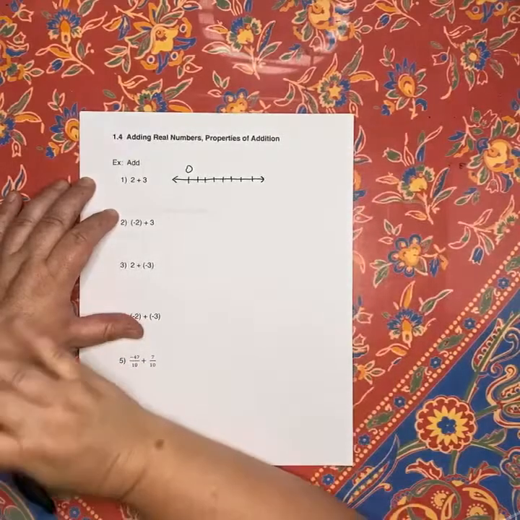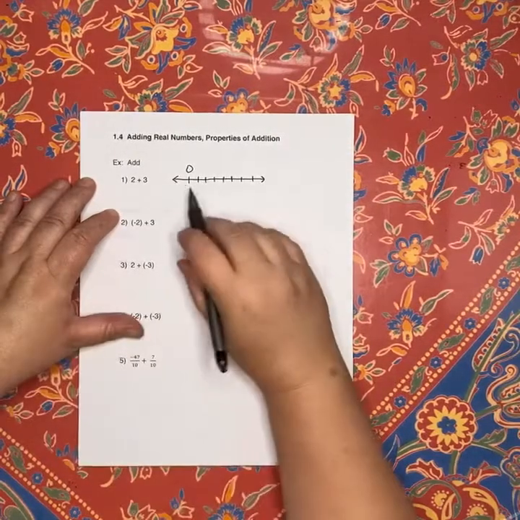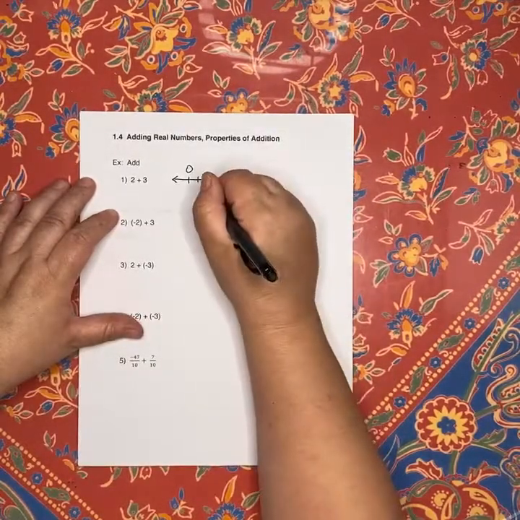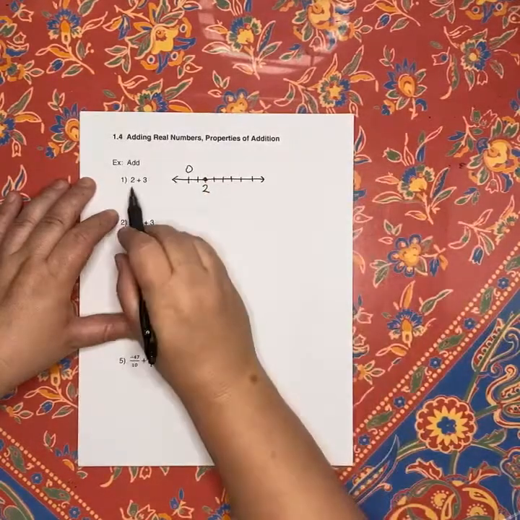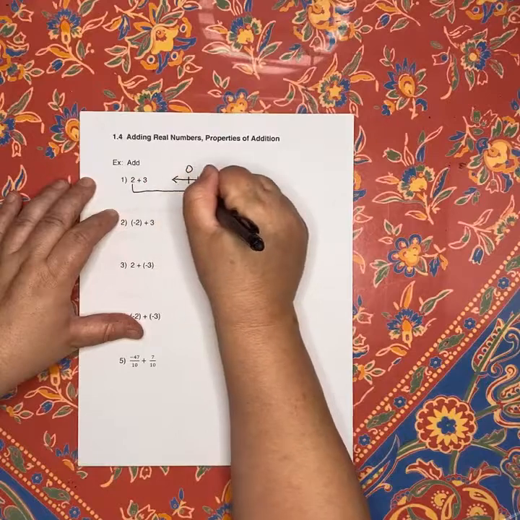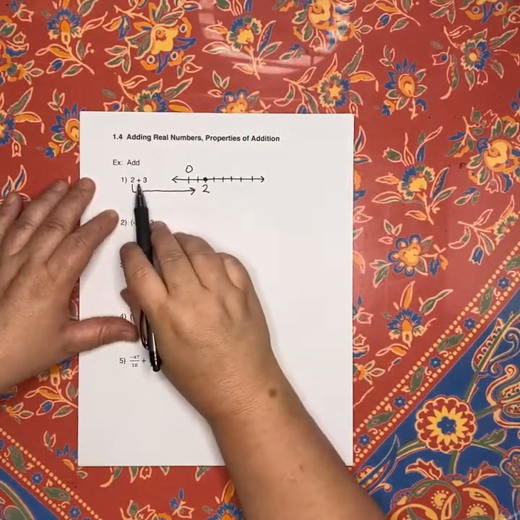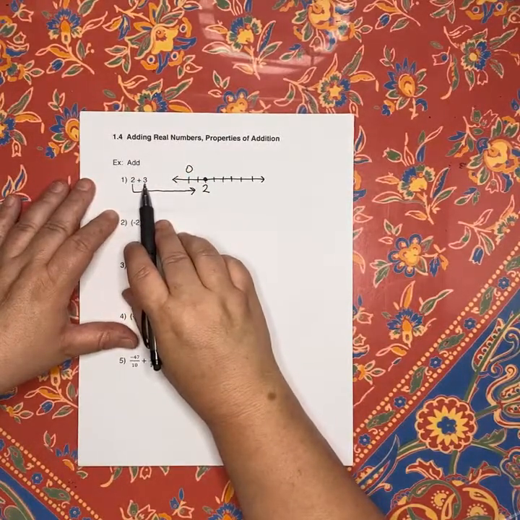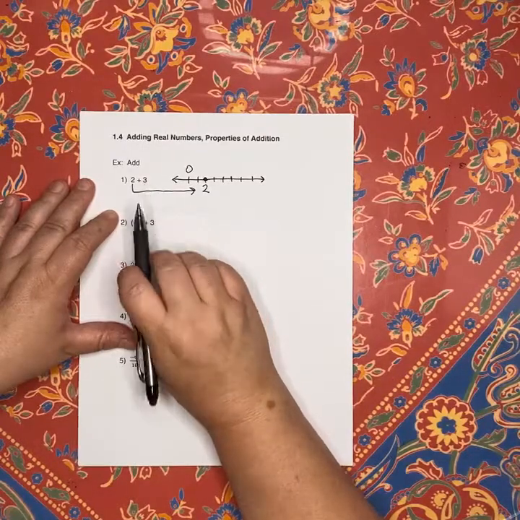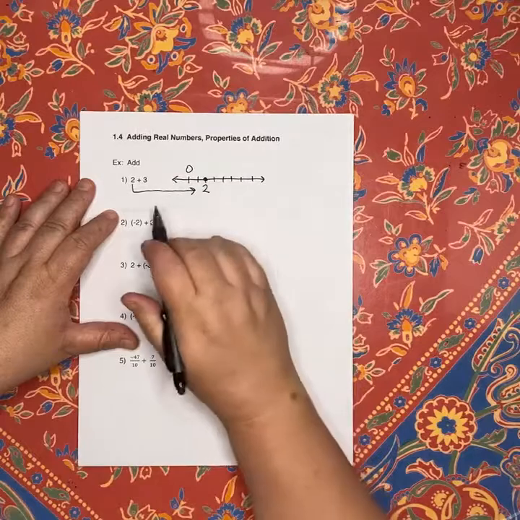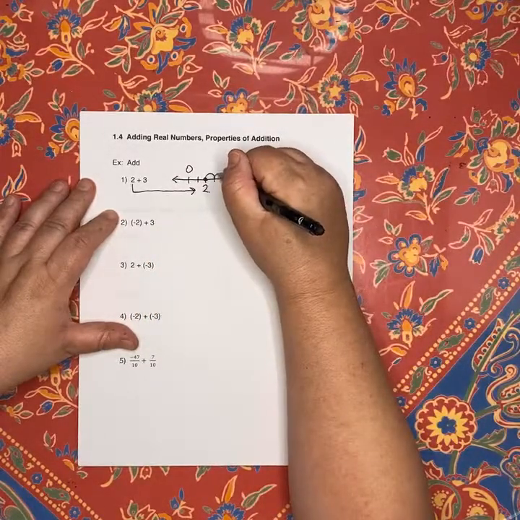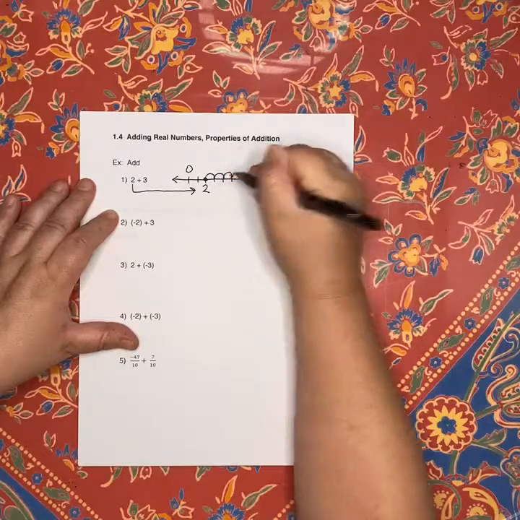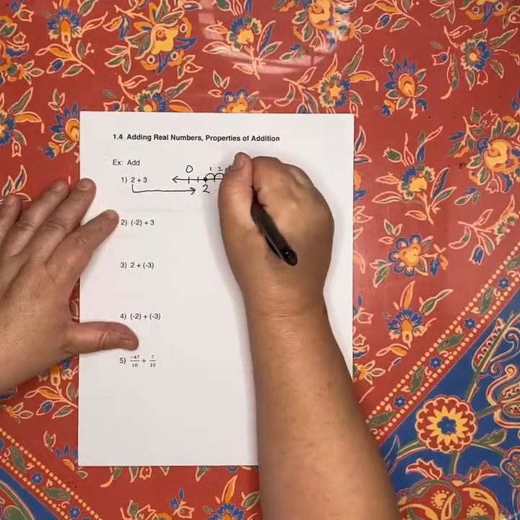Put a bunch of numbers on it. I'm going to start at 2. So there we go. There's my starting point. And I'm going to look at plus 3 as moving on the number line in the positive direction. So towards the right, I'm going to move 3 spots. 1, 2, 3.